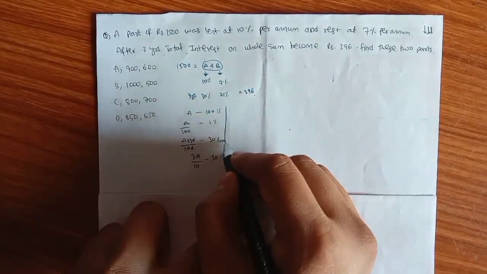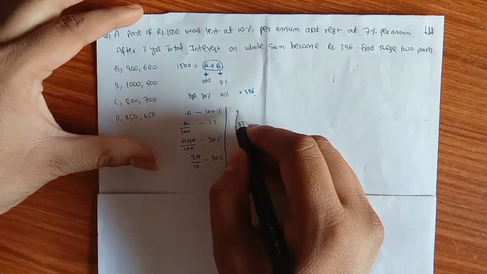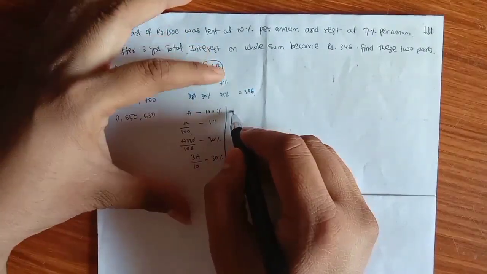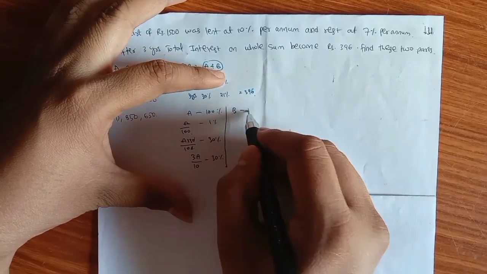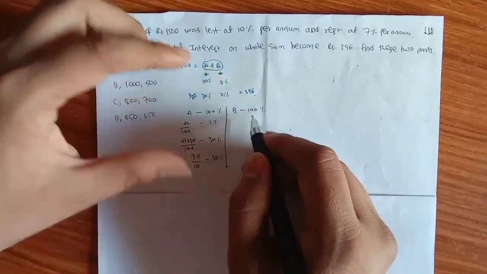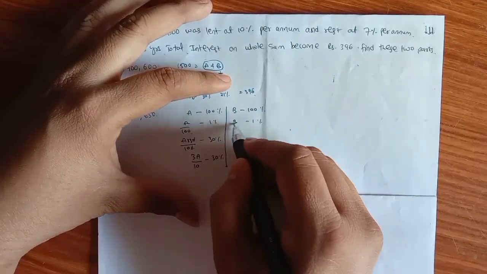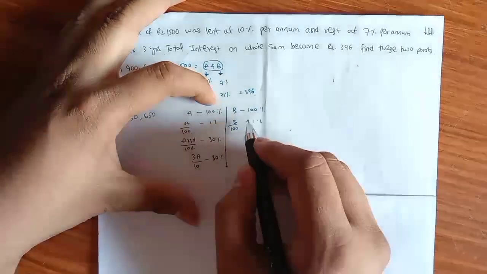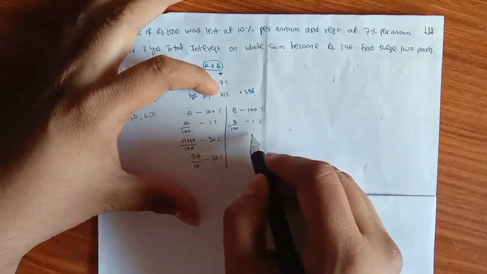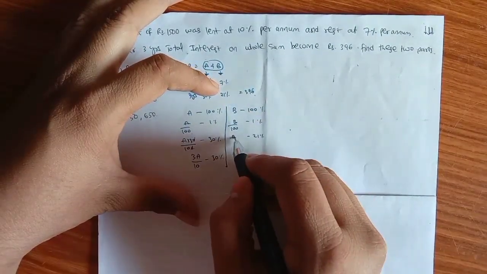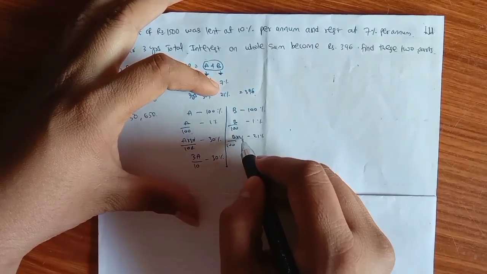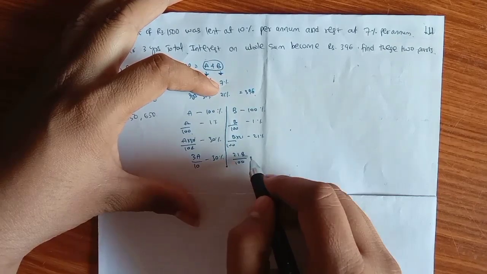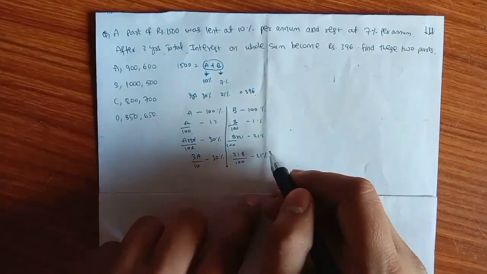Let us keep this aside, and similarly find it for b. If b is 100%, then for 1% it is b by 100. So for 21% it is b by 100 into 21, which equals 21b by 100.